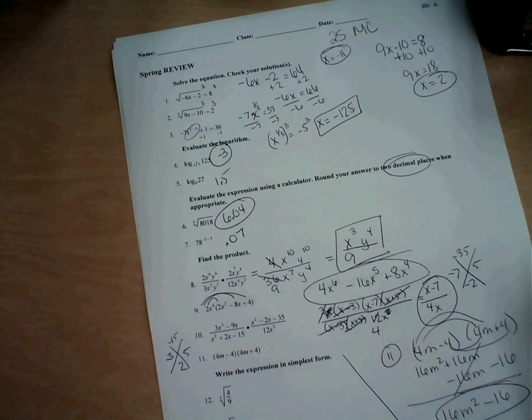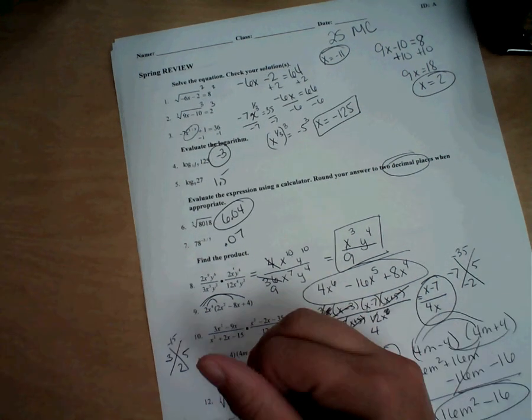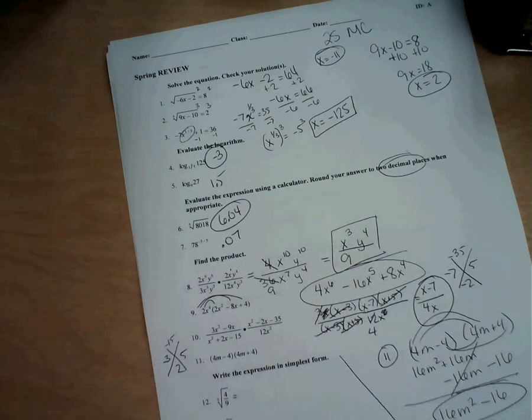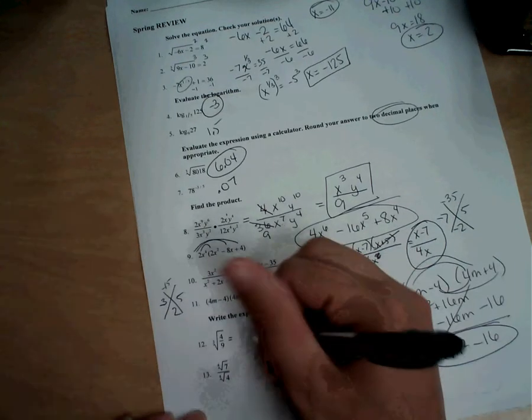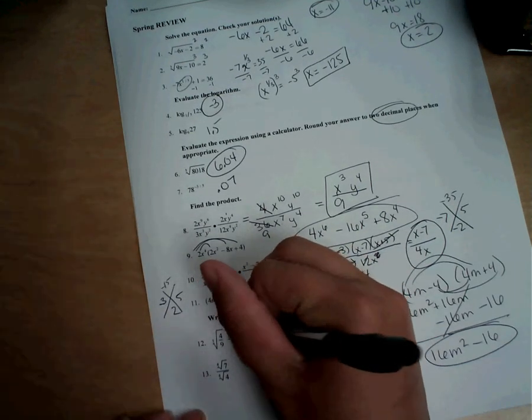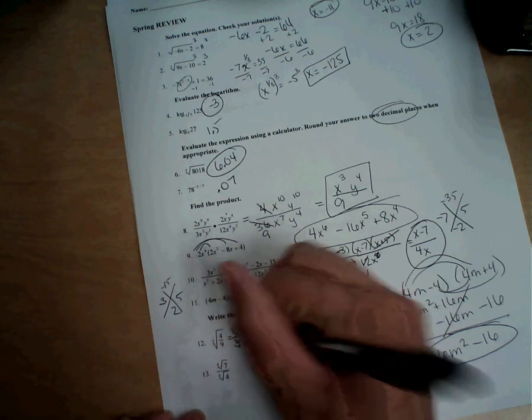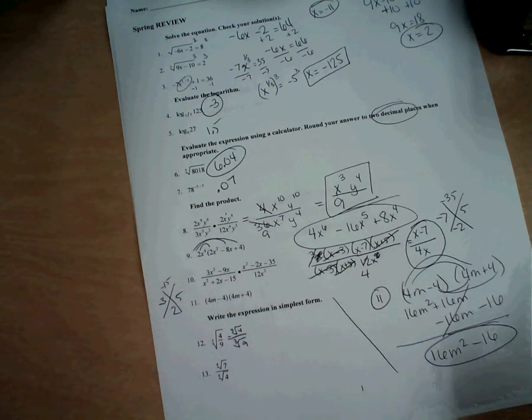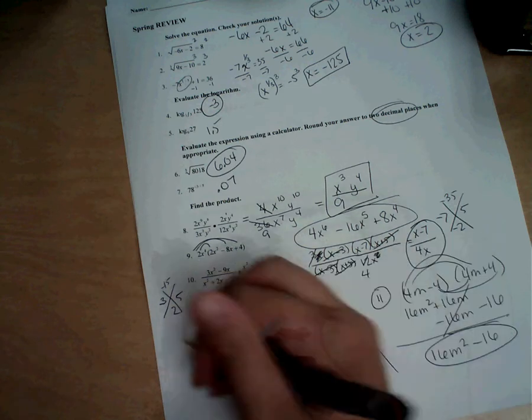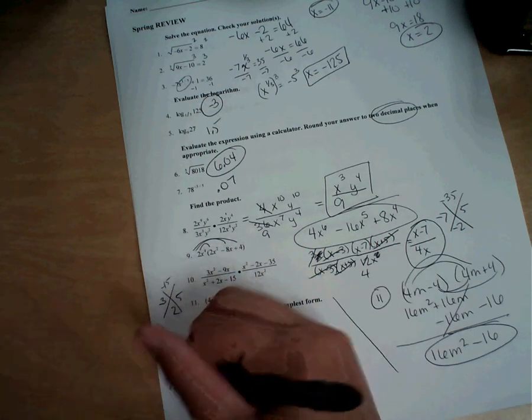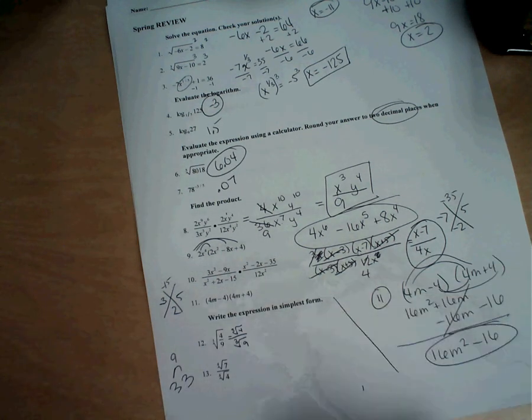Write the expression in simplest form. Okay, with roots, you can write this as the cubed root of 4 over the cubed root of 9. And you can't leave radicals in the denominator. So I've got the cubed root of 9. I know that 9 is 3 and 3, and I know with a cubed root I have to have 3 of the same factors in order to take that out.